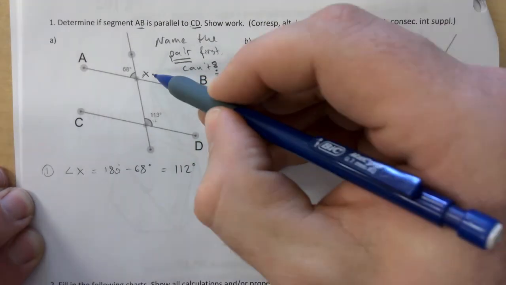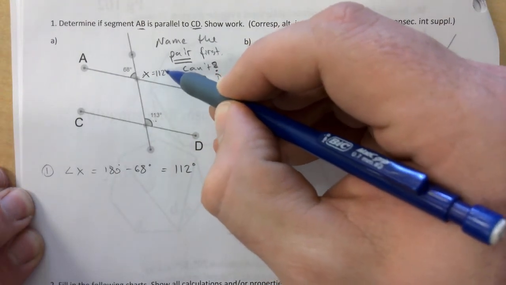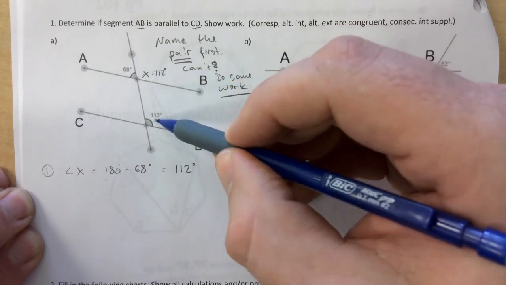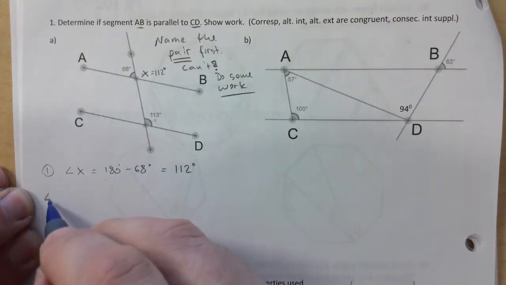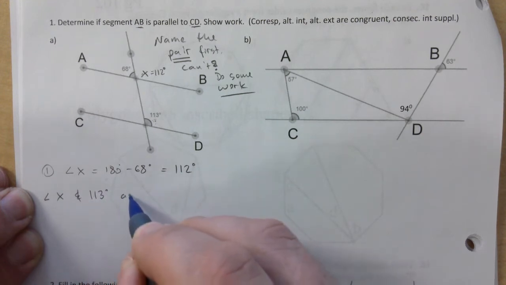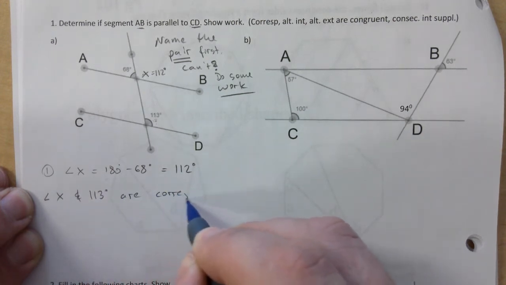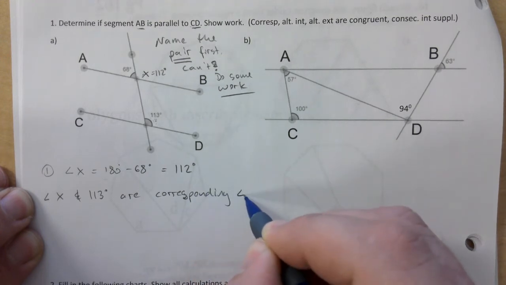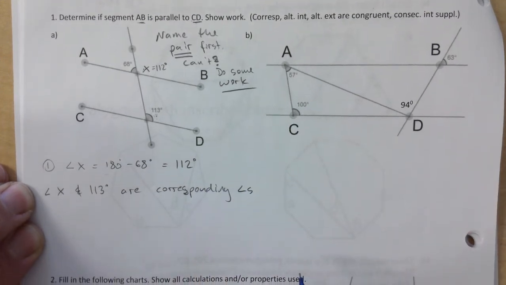I found that this is 112. So I know that this is 112 degrees now. I look at them, I'm like, yeah, I know that they're corresponding, right? Angle X and 113 are corresponding angles. Okay, I've named them.